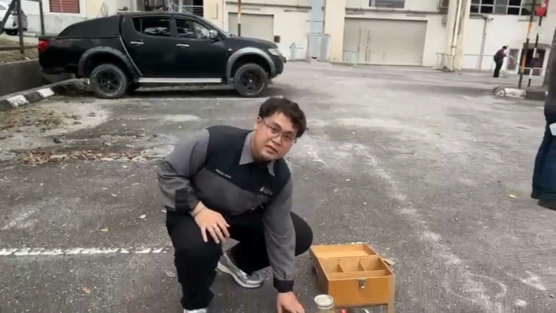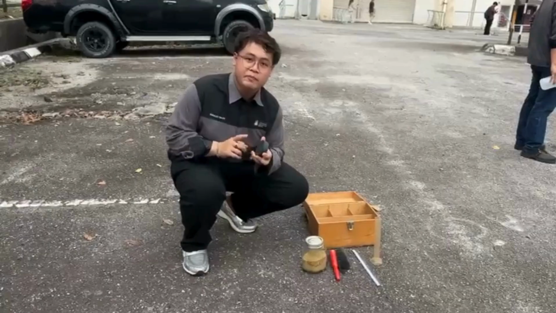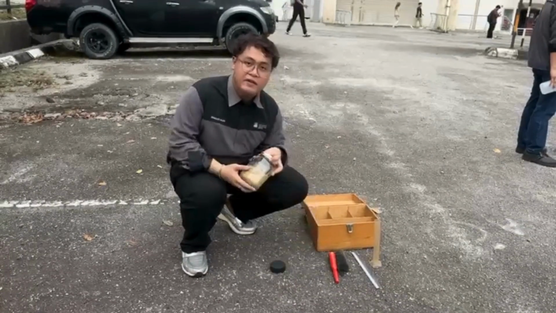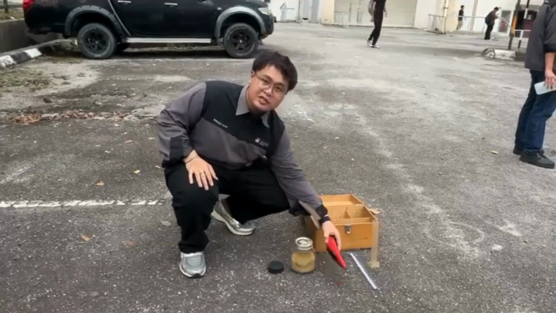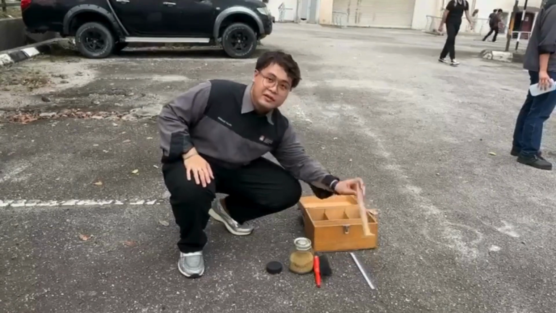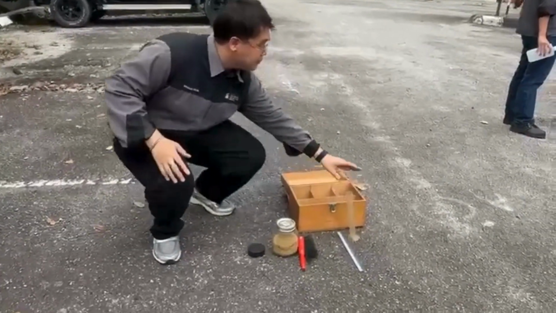For the apparatus, we need the sand, the sand patch, brush, ruler and the measuring cylinder.